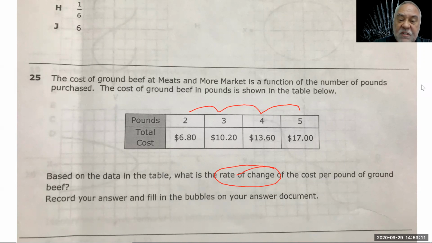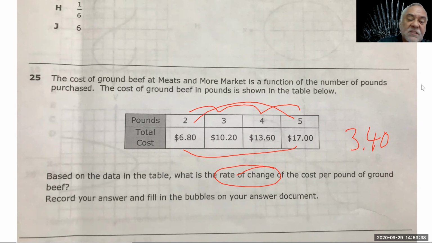Okay, 1360 minus 1020, $3.40. 1020 minus 680, $3.40. Or $1700 minus 680, going all the way from there. Okay, it's $10.20, but you have to divide it by 5 minus 2, which is 3. And it's $3.40. Okay, because this was a griddable, there's no multiple choice on this one, but it would have been $3.40.